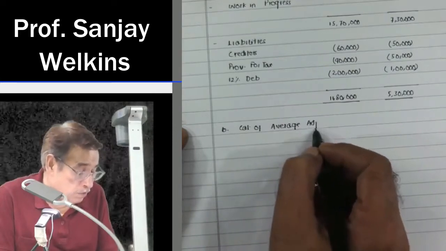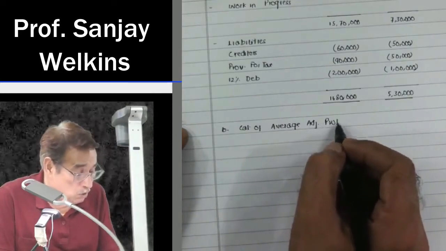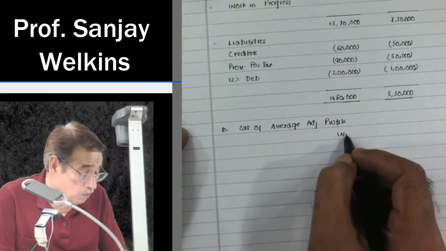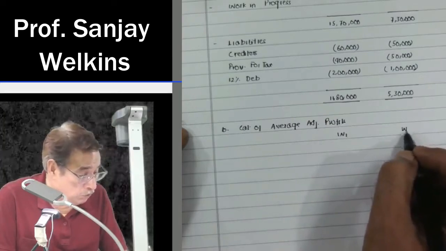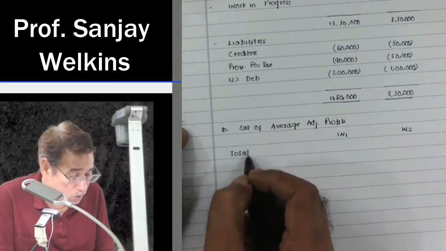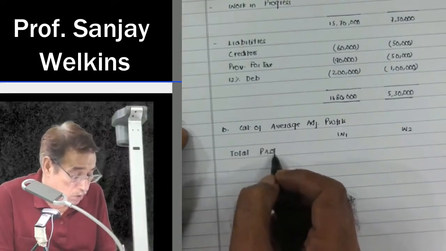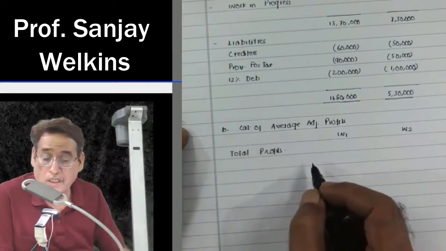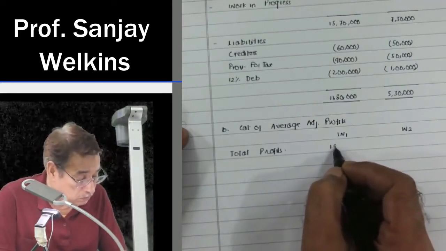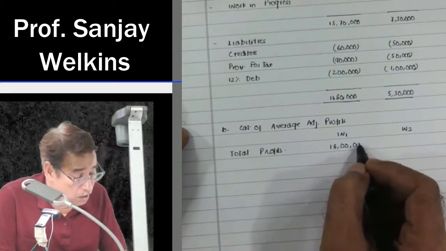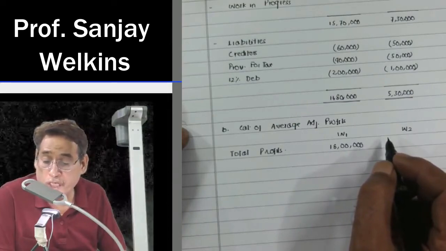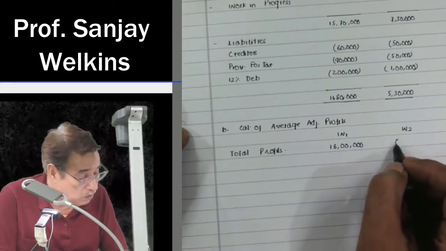Average adjusted profit. In order to compute the average adjusted profits, first of all you take the total of the profits which is given to you. So profits of the last 3 years of W1 will be 6, 7 plus 5, that makes 18 lakhs. And of W2 Limited it is 2 lakh, 250 and 150, that means 4 plus 2, it is 6 lakhs.